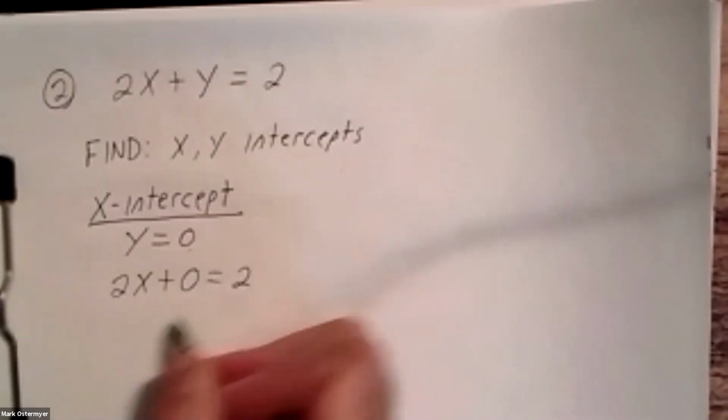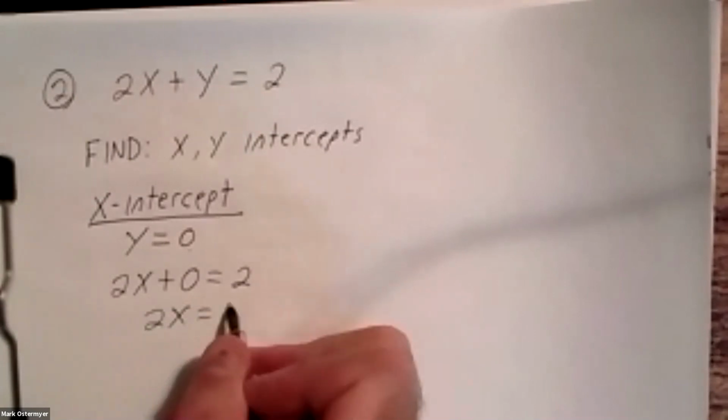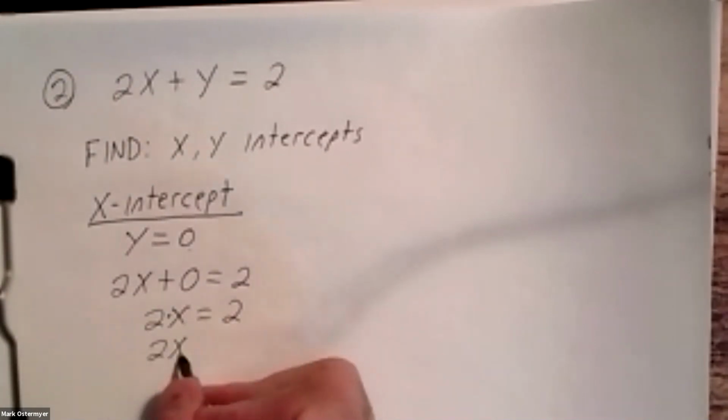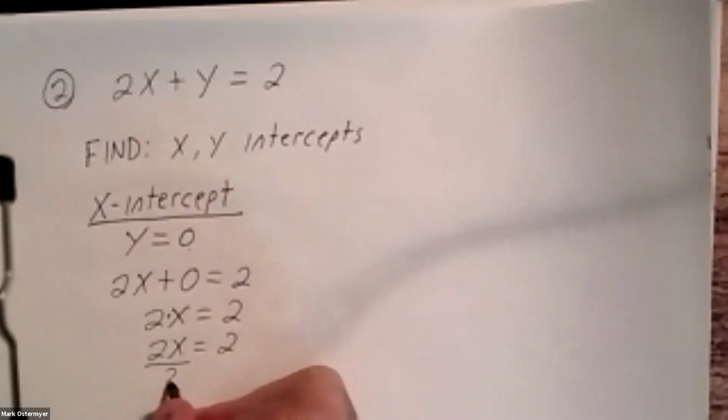And now we're going to solve for x. So how do I solve for x here? Just divide both sides by 2. And when we do that, we're going to have x, or 1x, and that's going to be equal to 1.